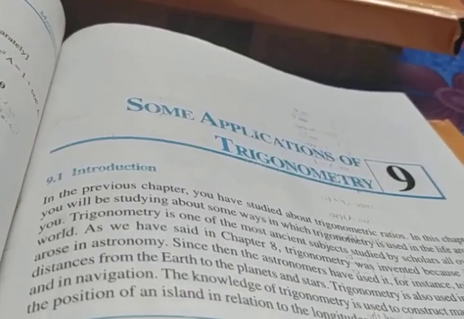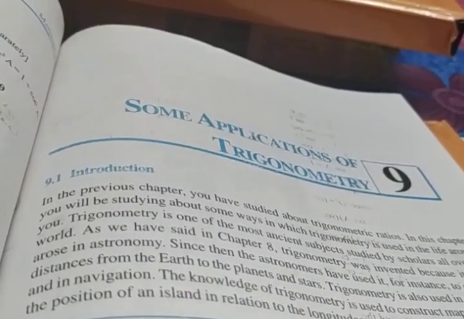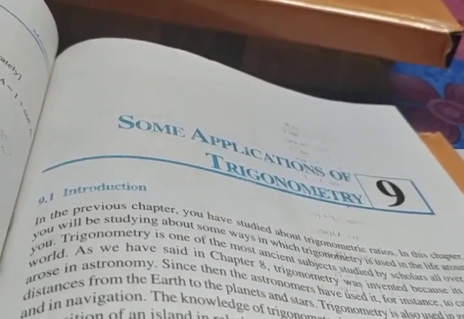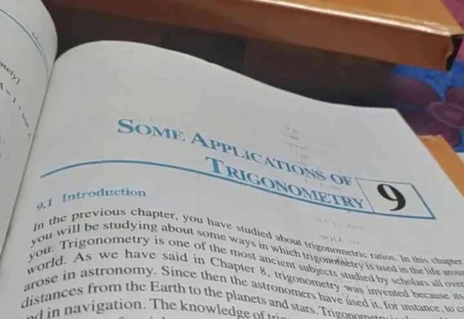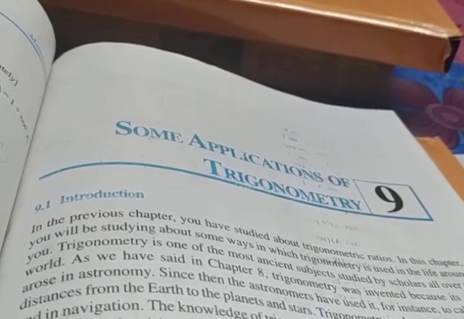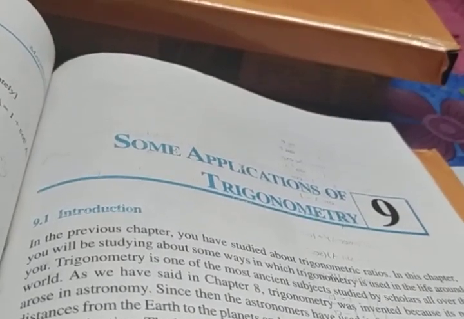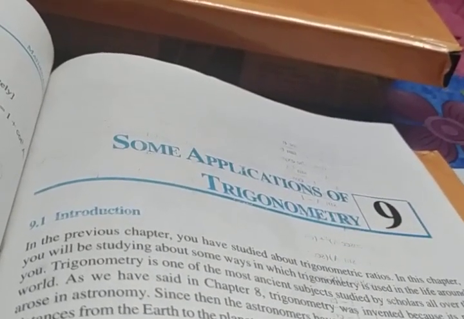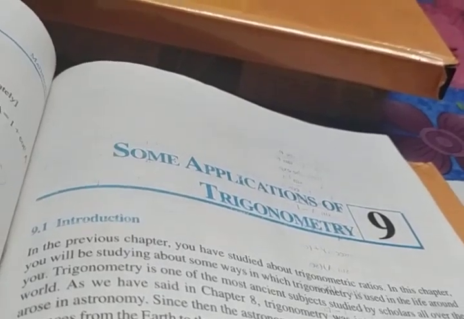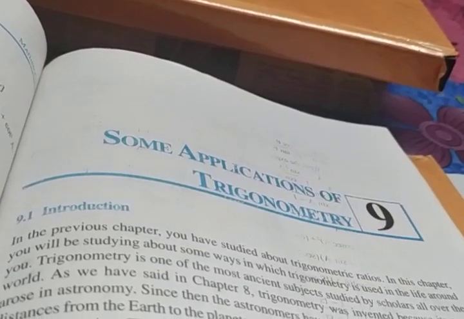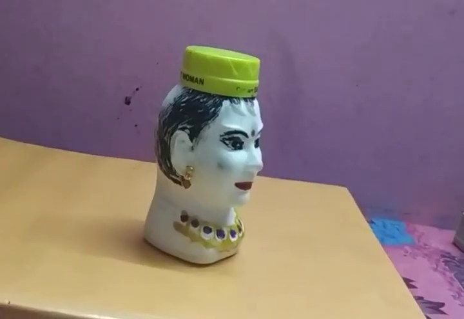So next we are going to start the ninth chapter, some applications of trigonometry. Throughout the chapter, we are going to apply the trigonometric ratios to real-life situations. That means either to find the height of some pillars or towers or buildings like that, or to find the distance between the tower and some point. So anyway, we will be dealing with the trigonometric ratios. We will be just applying the trigonometric ratios in all those problems.